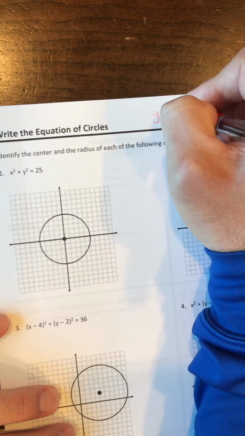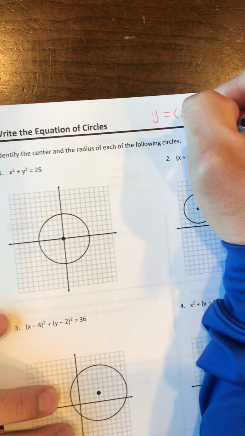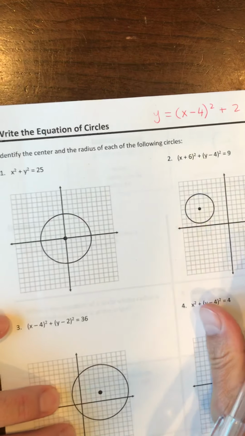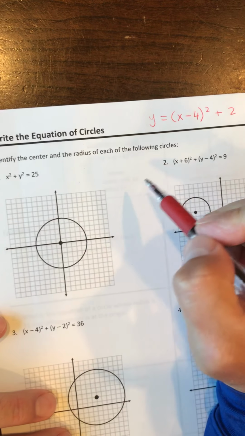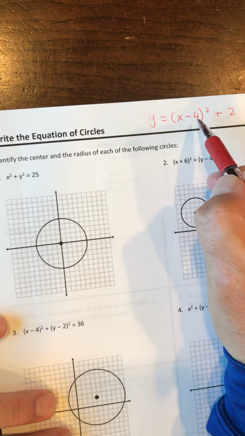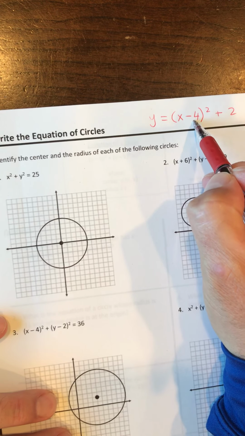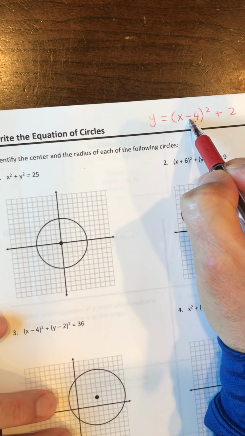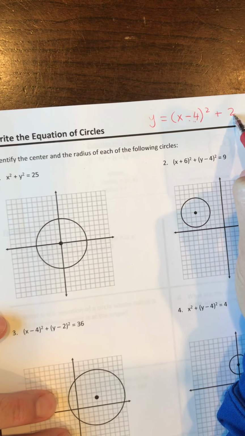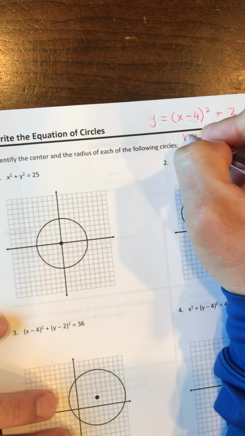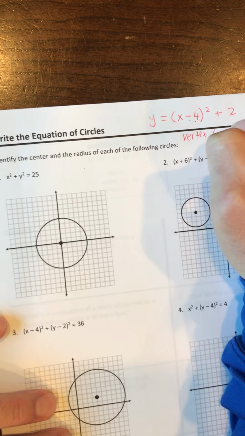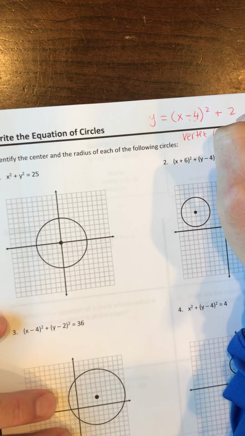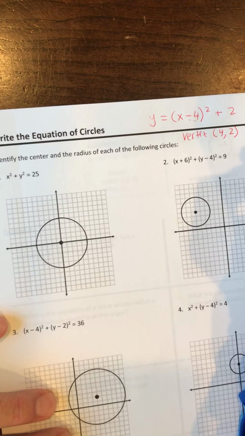So I just want to review quick. Let's say you had a quadratic equation and it was y equals (x minus 4) squared plus 2. The thing with circles is the same concept, where the center, in the case of a quadratic the vertex, is the opposite of this number. Whatever this number is, that's the y value. So your vertex here would be the opposite of negative 4, which is positive 4, and whatever that number is for the y, because it's outside of the parentheses. Your vertex is (4, 2).